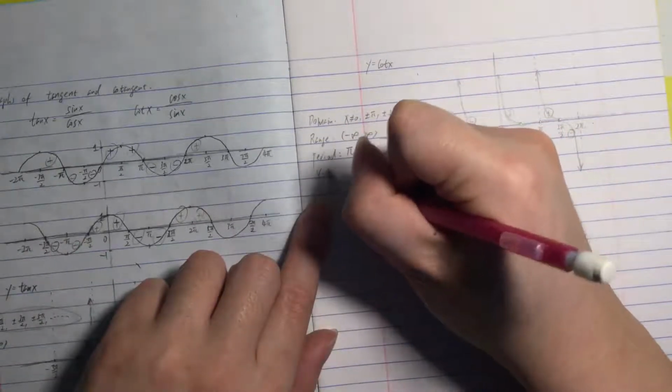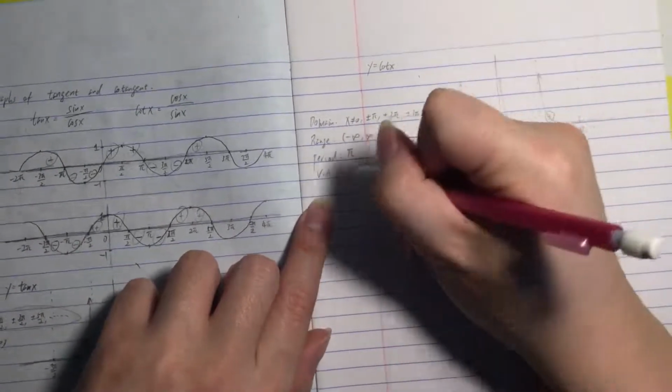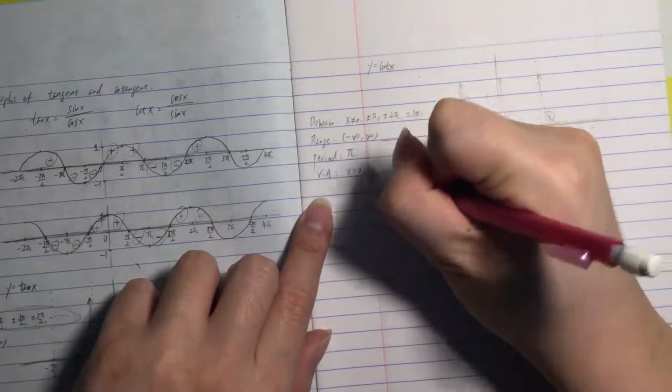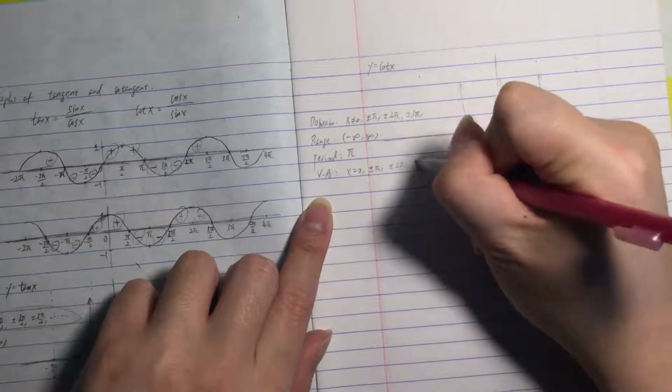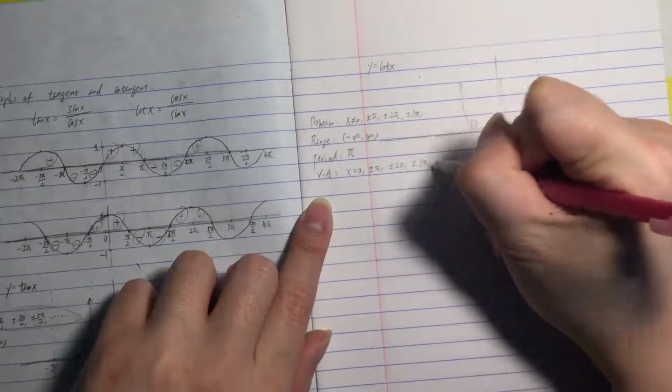The vertical asymptotes are x equal to 0, plus or minus pi, plus or minus 2 pi, plus or minus 3 pi, and so on.